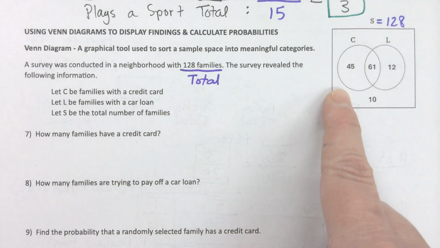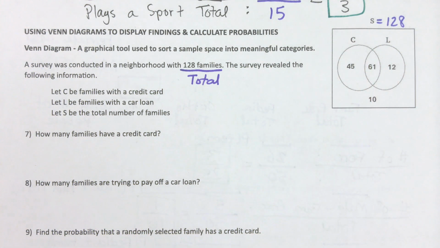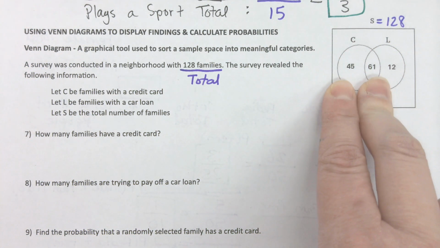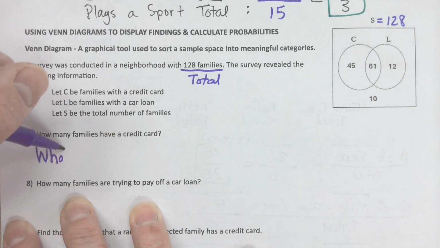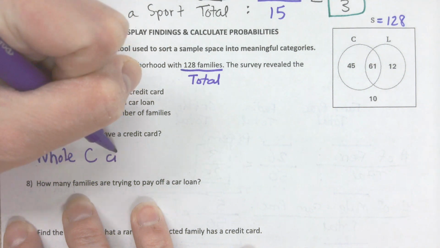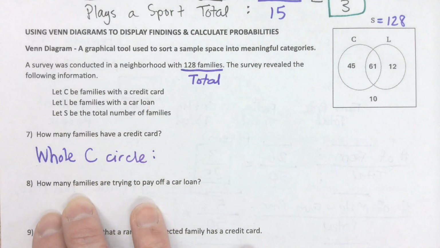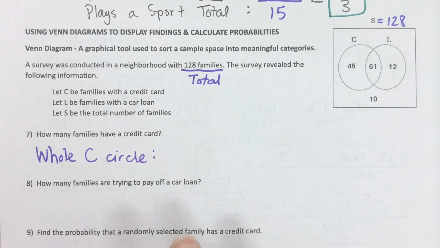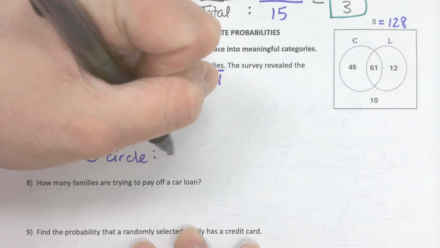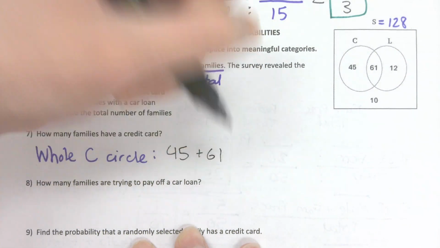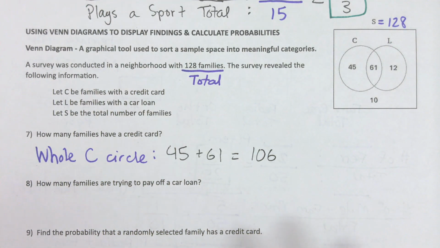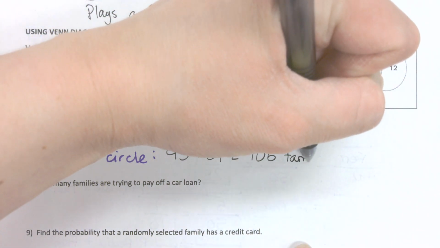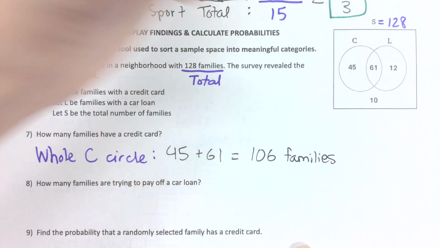Yes. Everyone inside of the C circle has a credit card, so that is the 45 and the 61, not just one or the other. So you do have to add those. So this is the whole C circle. That's what they're asking for. So we're going to take 45 and 61. We'll add them together and get 106. That's 106 families.